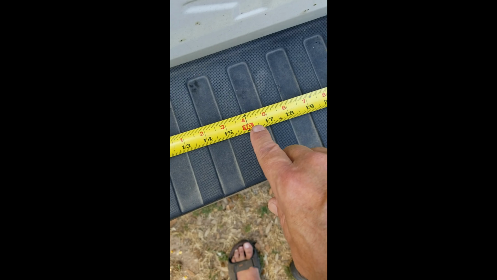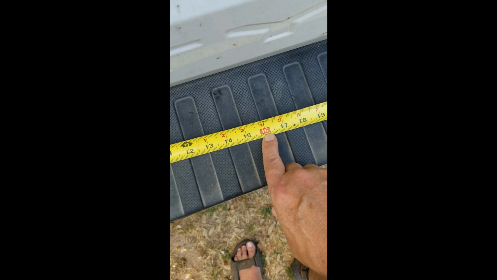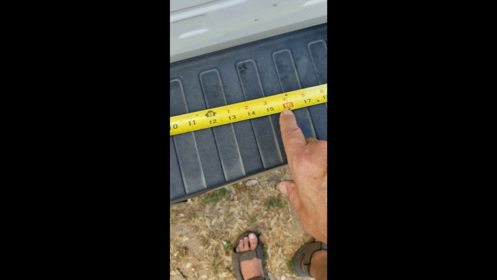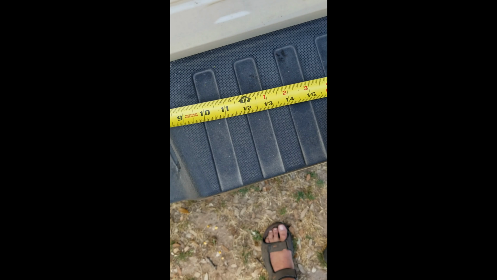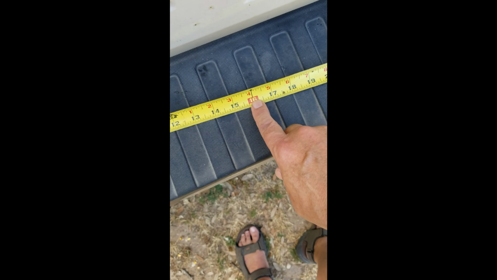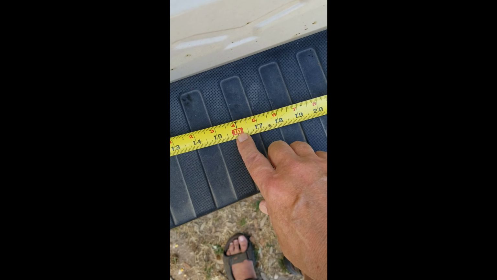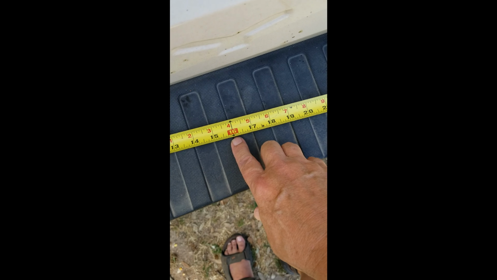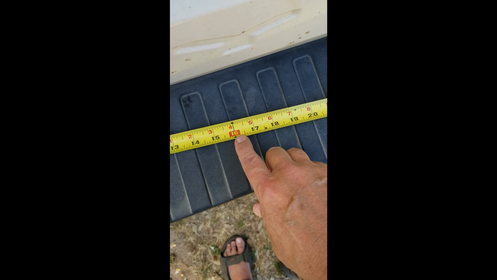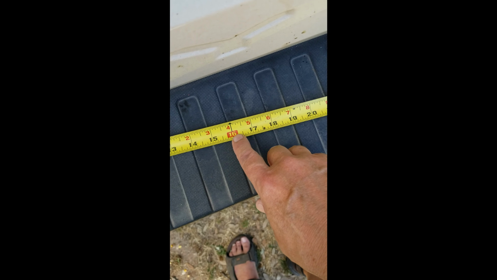Then the final thing I wanted to show you, notice that the 16 inch mark is red. There's no other red numbers here. The next red number is going to be 32. And the reason for that is because the studs of any building, if it's a quality building, are going to be every 16 inches.